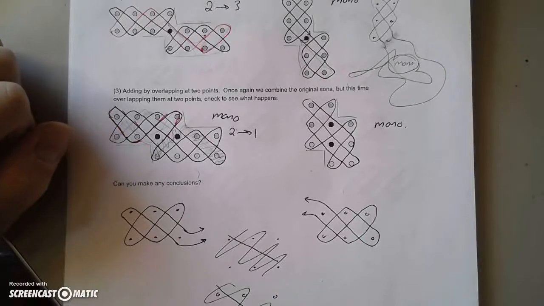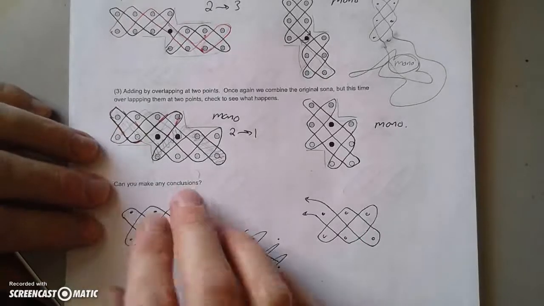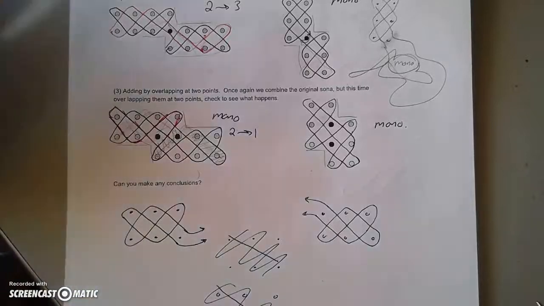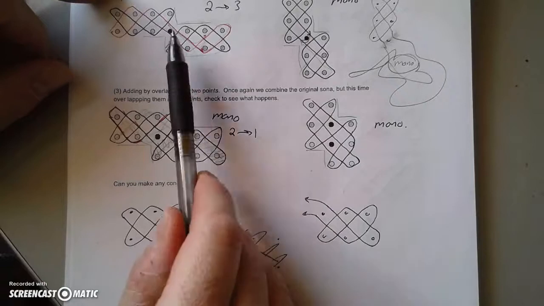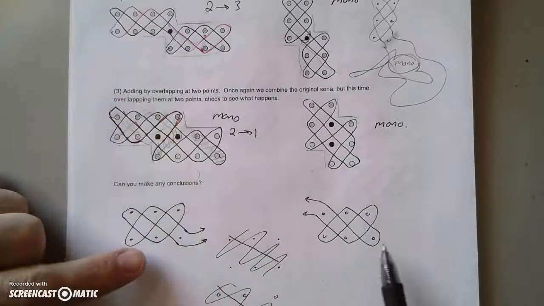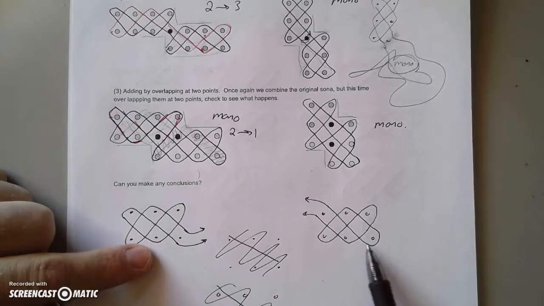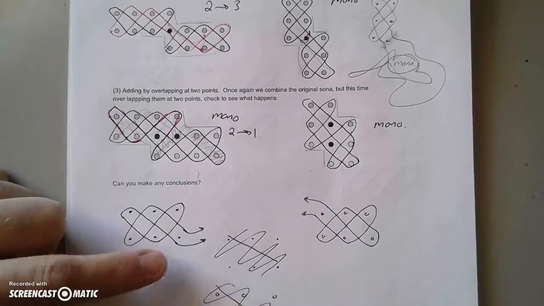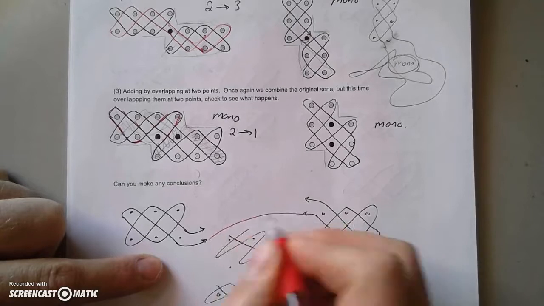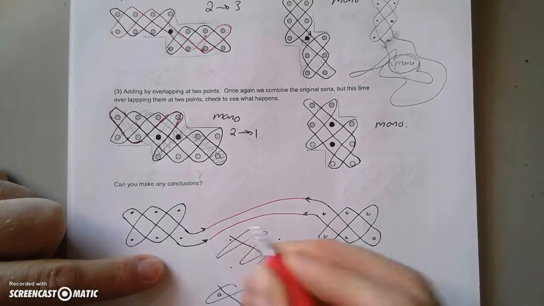Alright, so just picking up where I left off, the conclusions, here's what I want you to think about. So just in terms of number 2, overlapping at 1 dot, if you have two Sona, say they're monolinear, the idea of overlapping at 1 dot, we can think of this as like an in-between step.